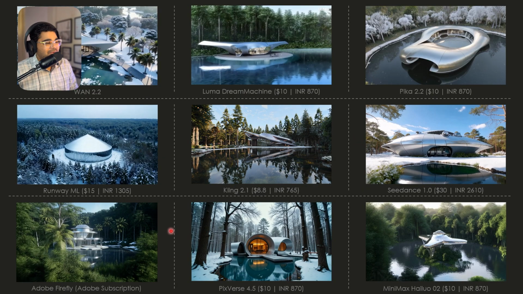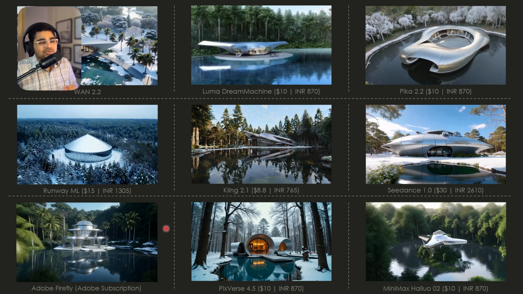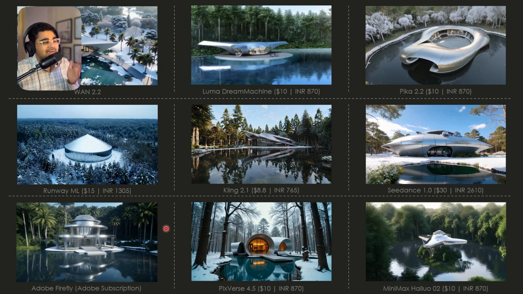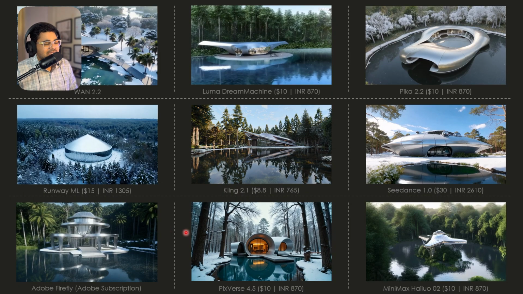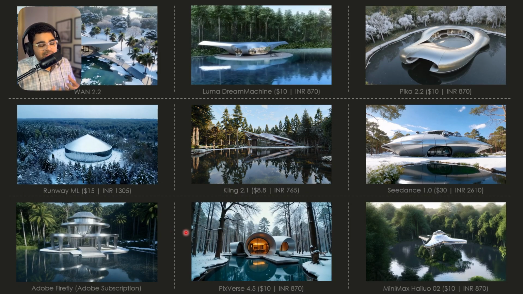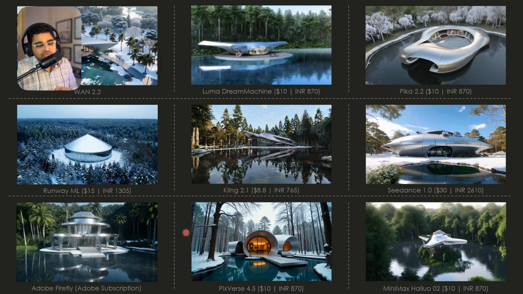Then Adobe Firefly was more like a wild card. I was not expecting anything from it, and it did such a good job in comparison to all of the other apps. Okay. Pixverse, again, not a really good output. Again, it does not change the season and is not a drone shot.